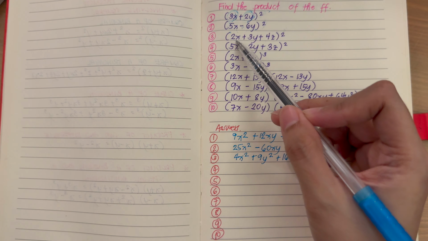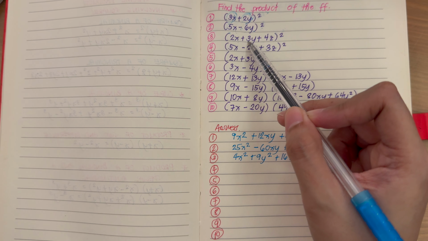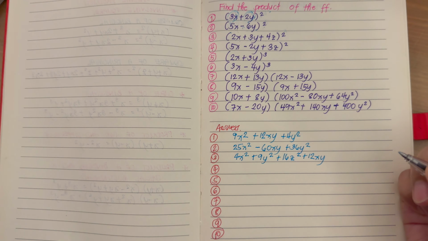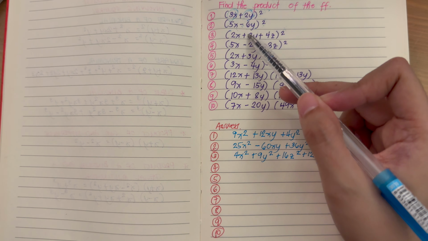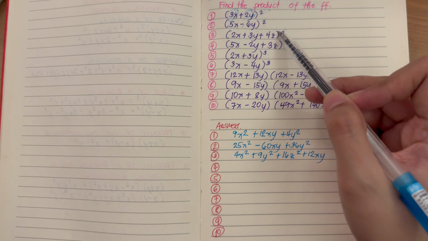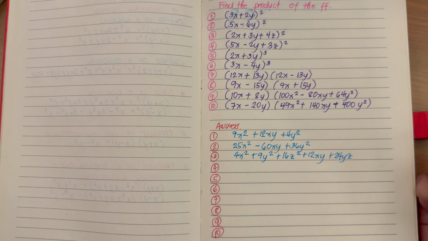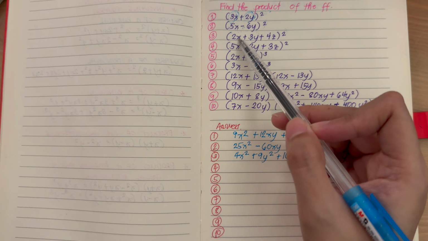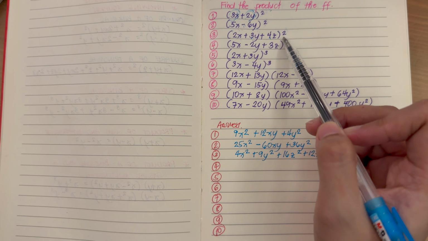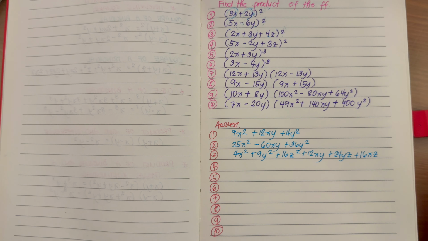Next is to multiply it by pair. So 2x times 3y is 6xy. And then times 2, so you will have positive 12xy. Next, another pair. So 3y times 4z is 12yz. Times 2, you have positive 24yz. And then the last pair. So we have 2x times 4z. So that's 8xz. Times 2, you will have positive 16xz.